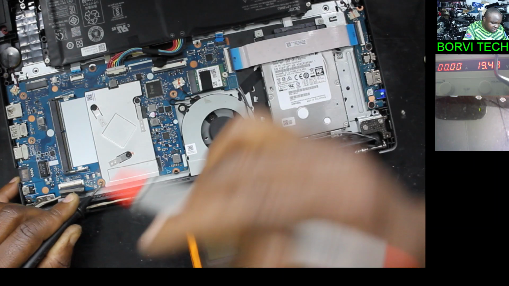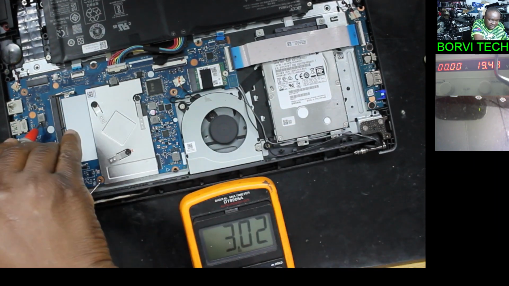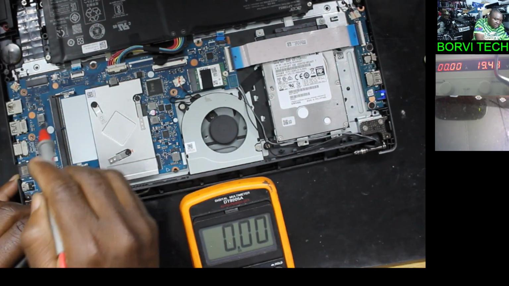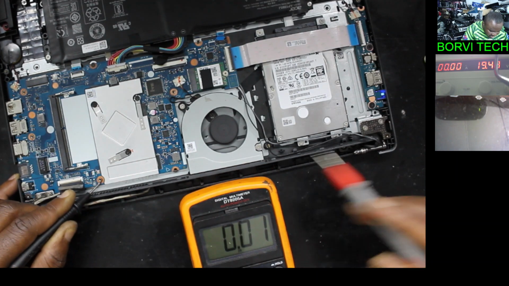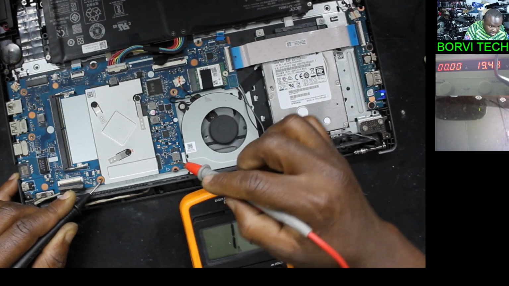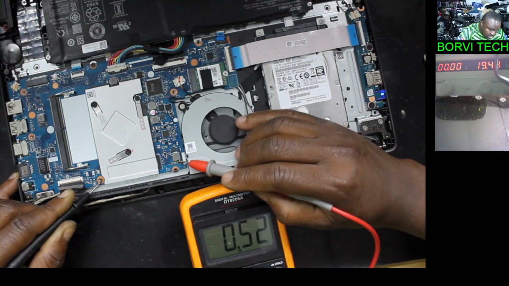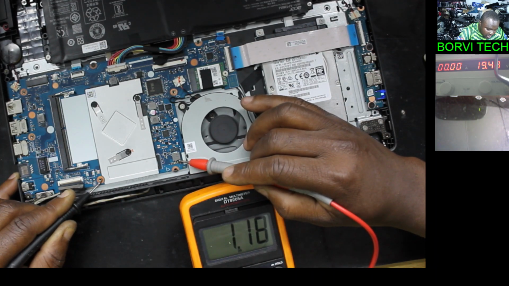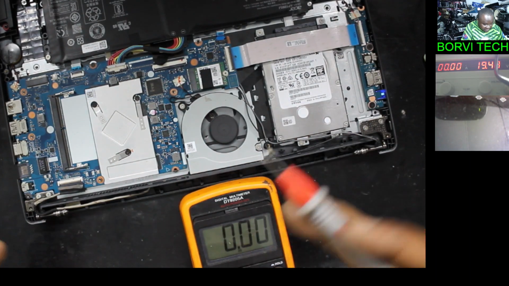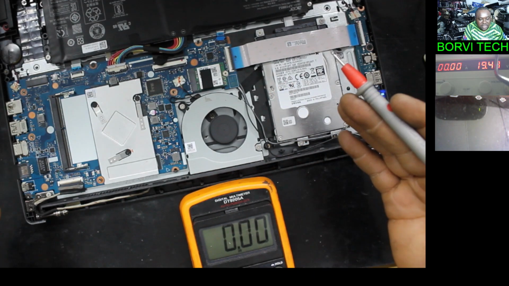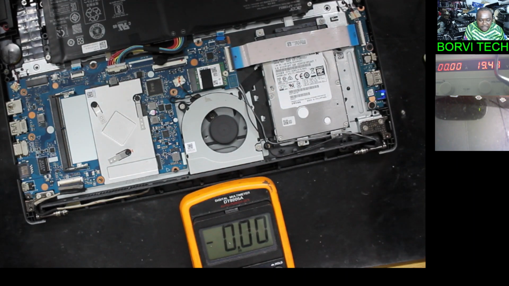See that 5 volts is present, and over here our 3.3 is present. And this is the RAM section. On the RAM section, we've got 1.1. That's for the RAM. So every required voltage, as far as I've checked now, is present. So we have no display.